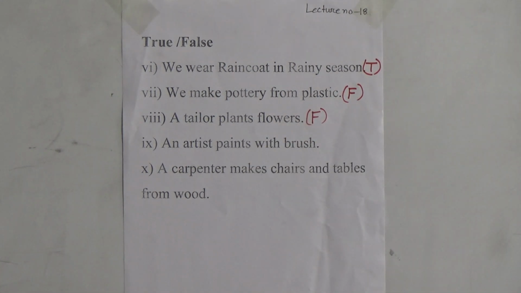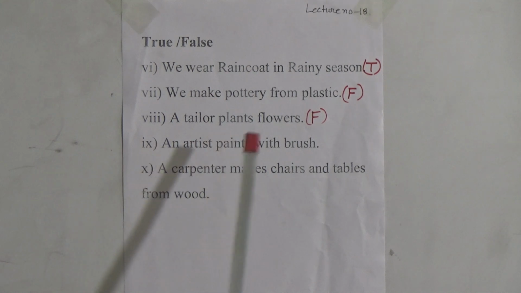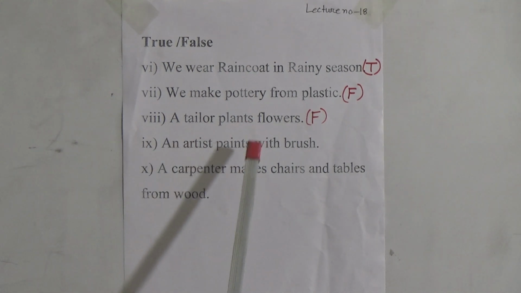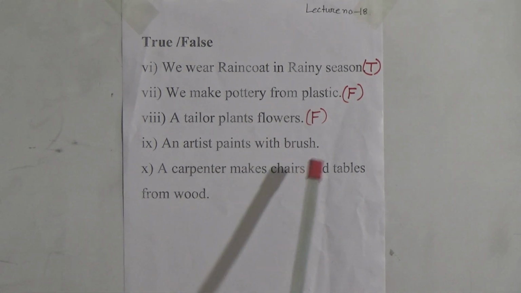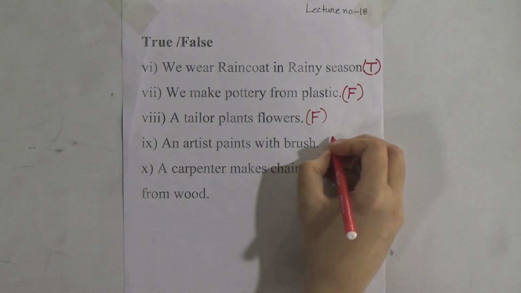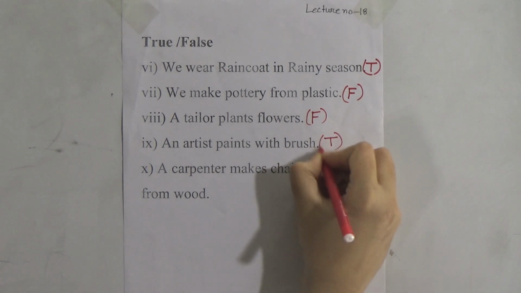And now 9 number. 9 number, an artist paints with brush. Yes, we know an artist paints with brush. That means this statement is true. Then you have to write only T here.